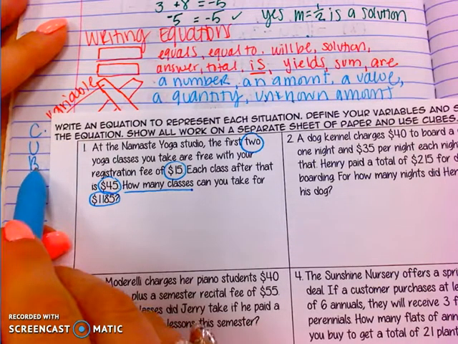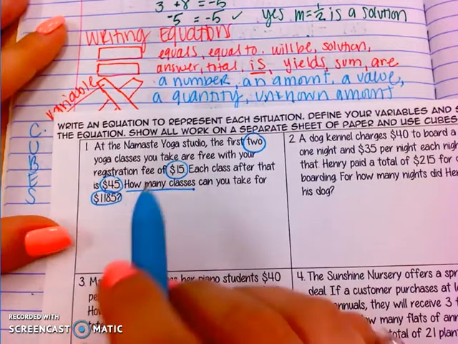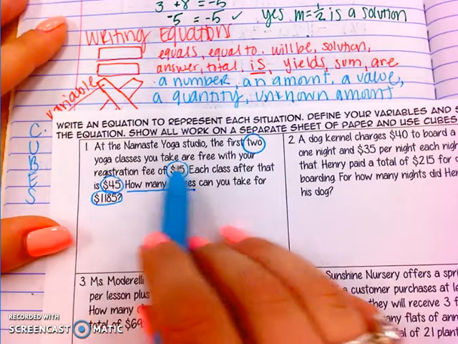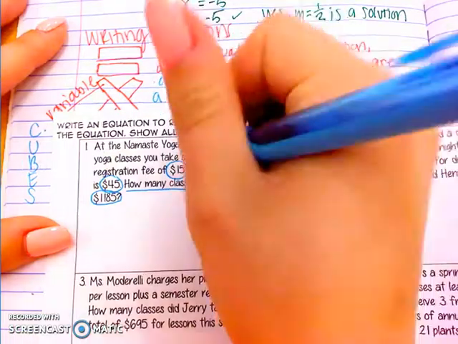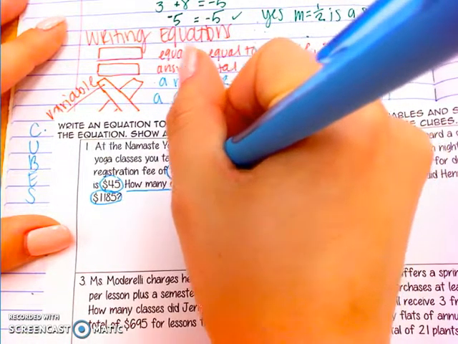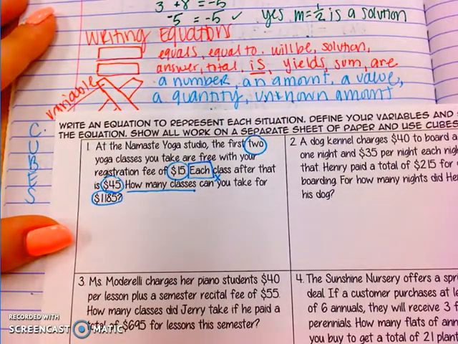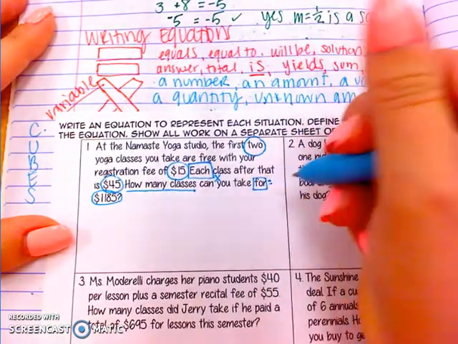The B is for box. I'm going to box the operation words. Okay. So the Namaste Yoga Studio, the first 2 classes are free with your registration fee. There's each, which means to multiply. For is my equals word.